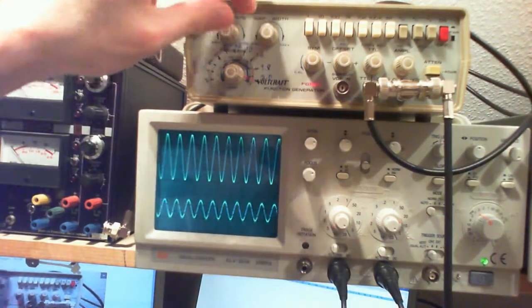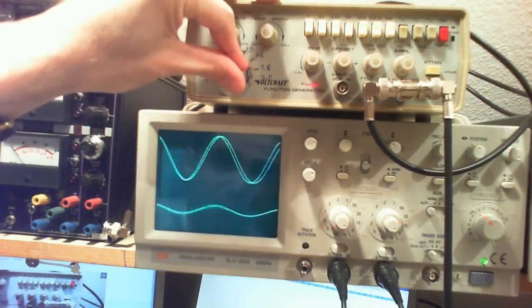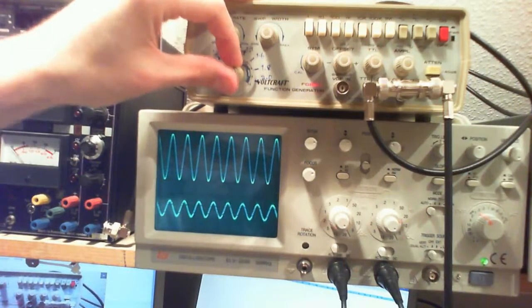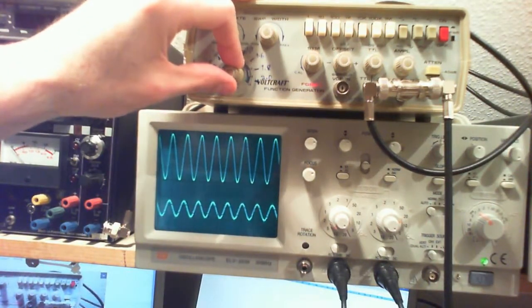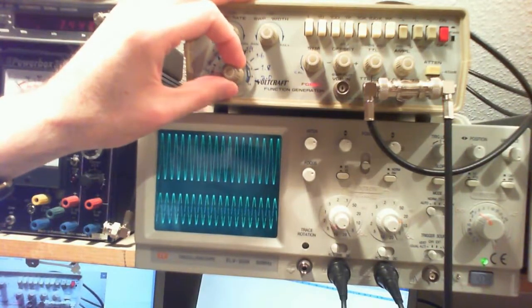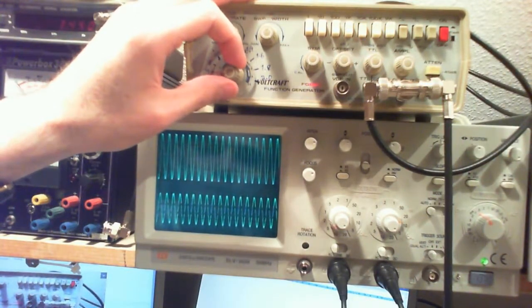And then let's go all the way back down here. Let's go to 10K, and let's go all the way to 0.4 times 10K, which is around 4K.